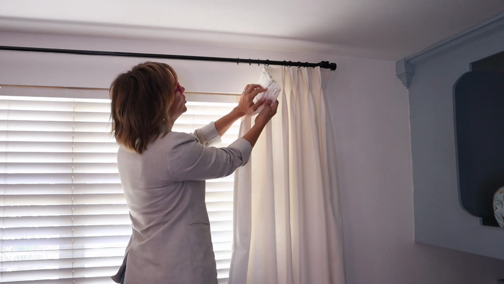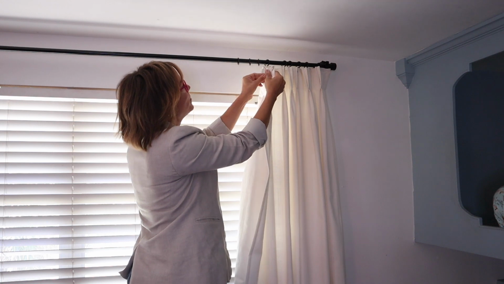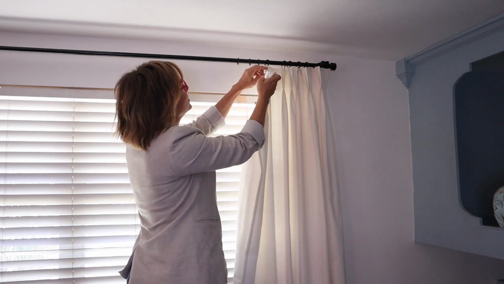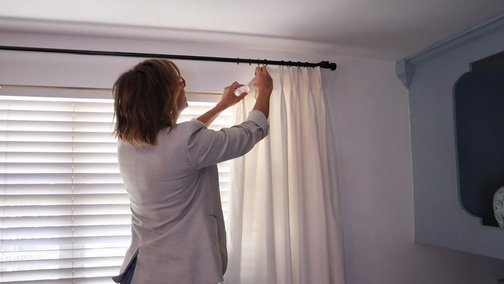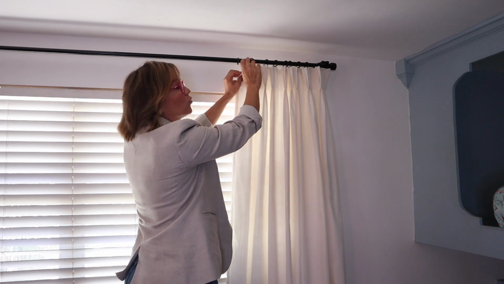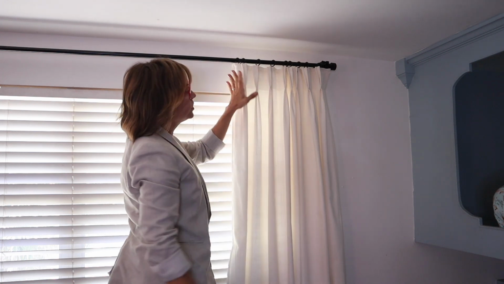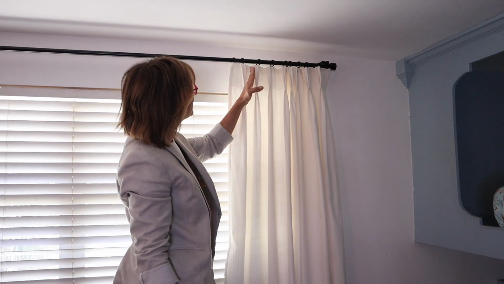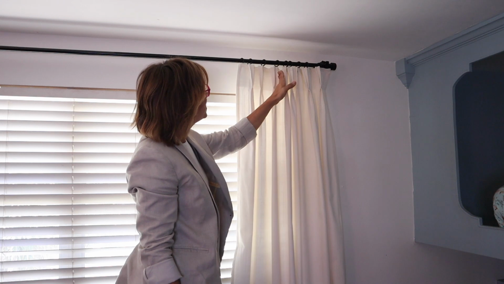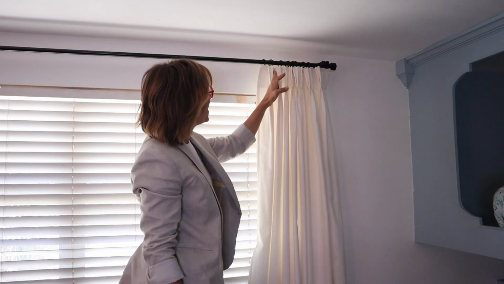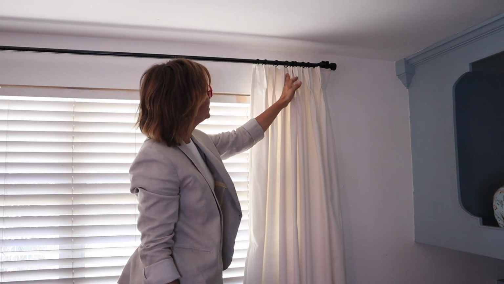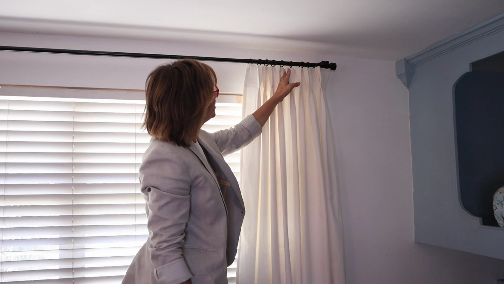I have the hooks all the way to the top of the curtain so that my curtains will hang below the rod. The reason that I hang my curtains below the rod is because I like for my spaces to be able to push back between my pleats. Now these pleats are getting a little bit messy.